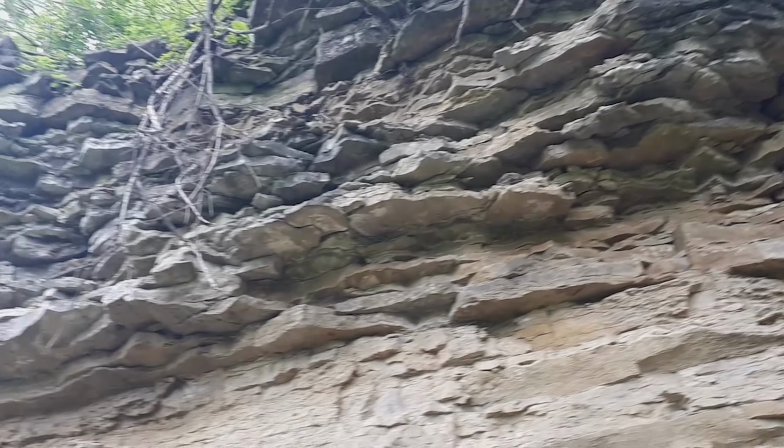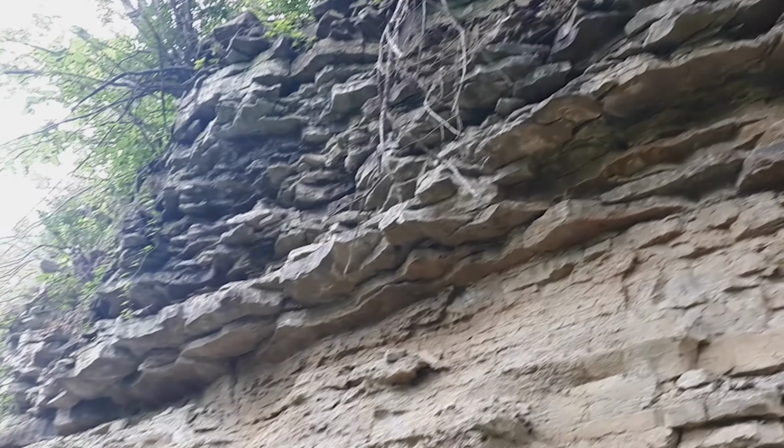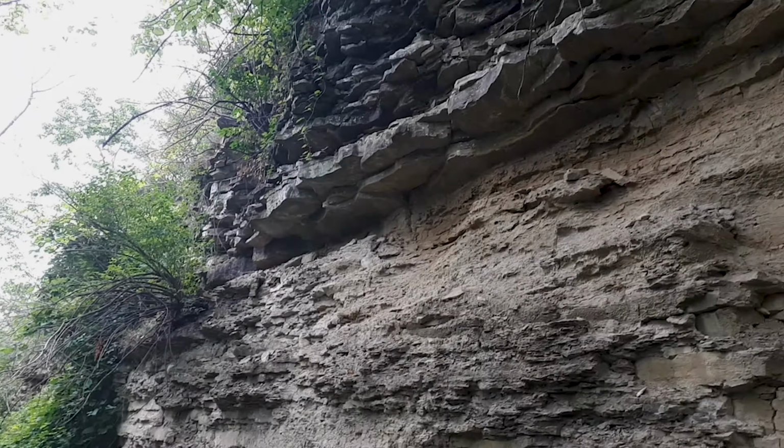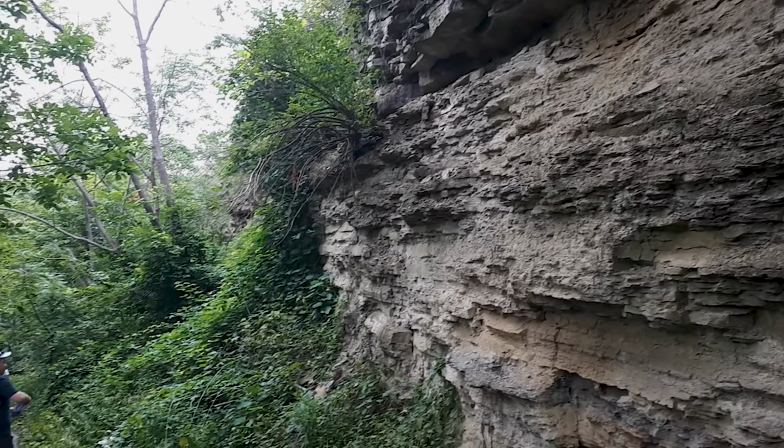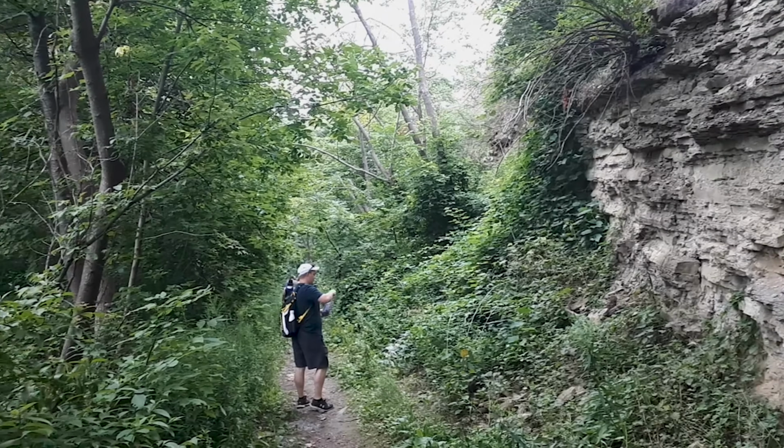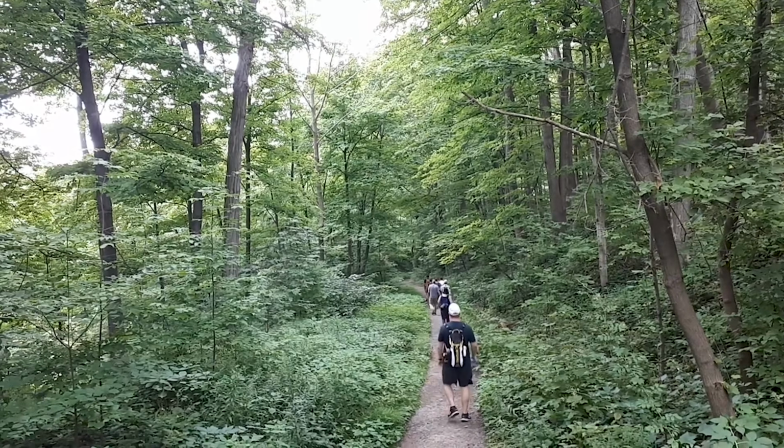Over time, with more deposition, compression created layers of rocks containing fossils. The compaction has successfully created the layers of shale, sandstone, and dolostone that make up the Niagara Escarpment.